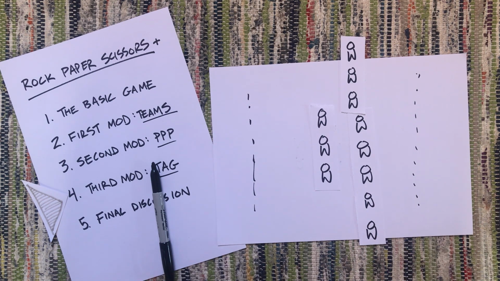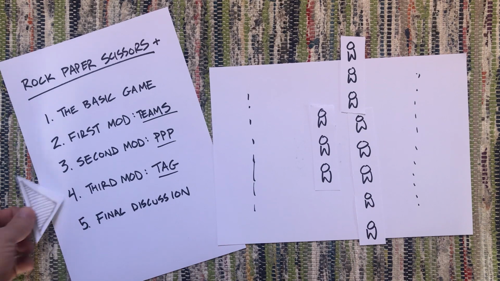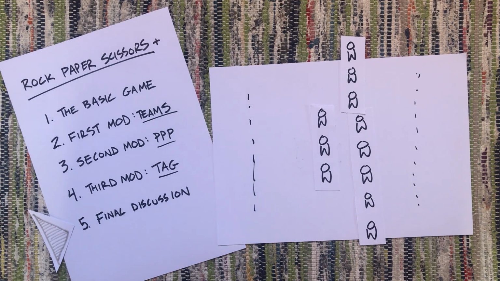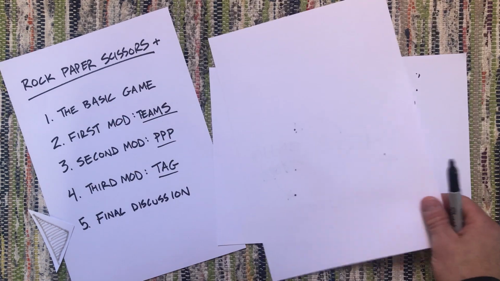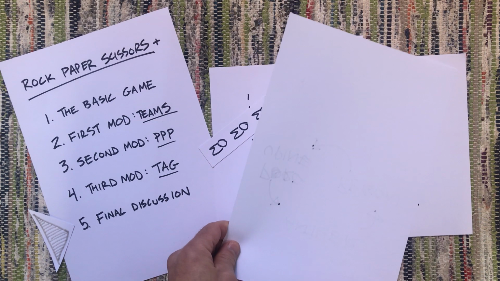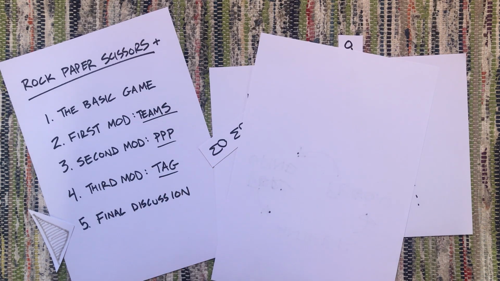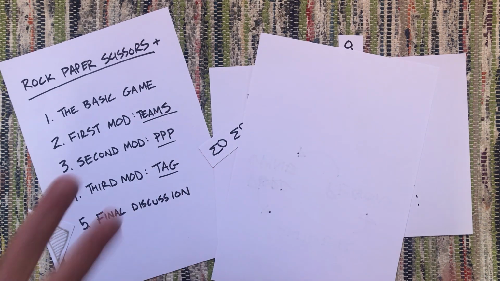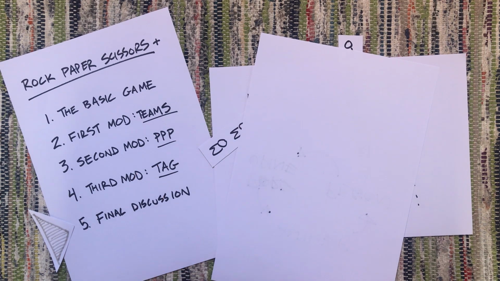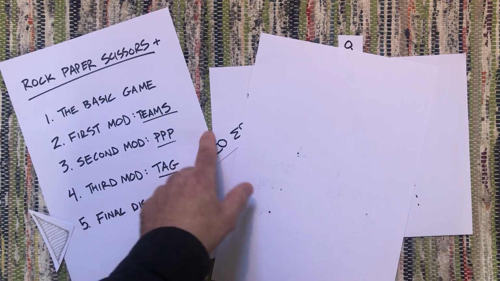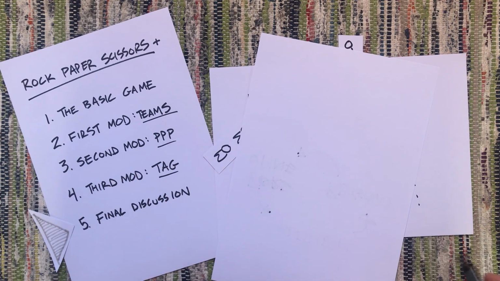After that, it's plenty of fodder and fuel for discussion. And it's time to move on to the final step of the exercise, the final discussion. So what are some things that you might talk about with rock, paper, scissors plus the tag variation? So first, ask people about what they just experienced in this tag variation. What are some observations that anyone wants to make?